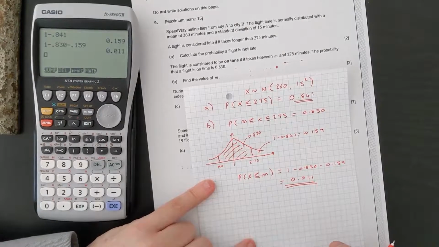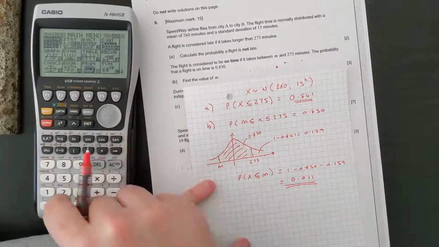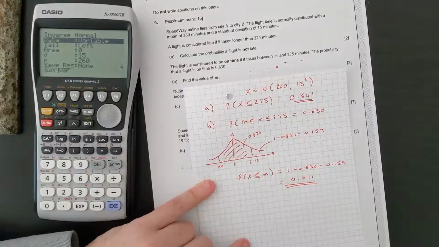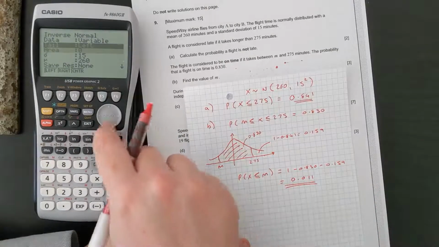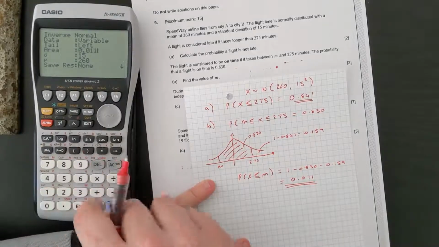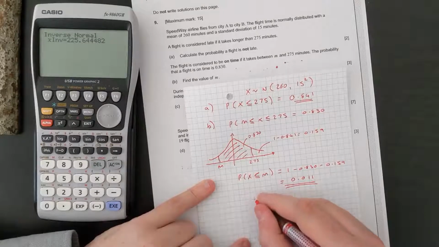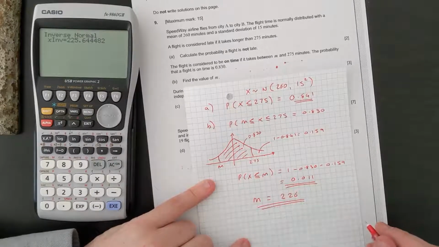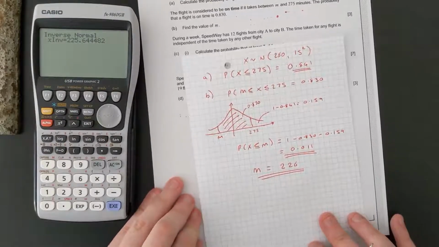In order to then work out M, I have a probability, but I need to work out my value. So I go into Stat again, and I need my inverse normal distribution. My tail is to the left, less than or equal to. You can see that on the diagram. My area is 0.011. My standard deviation and my mean remain the same. And so M is equal to 226 to 3SF. Then we get more complex again.